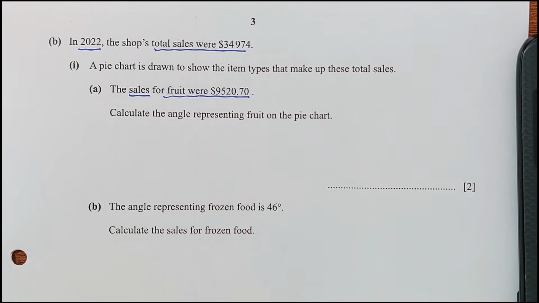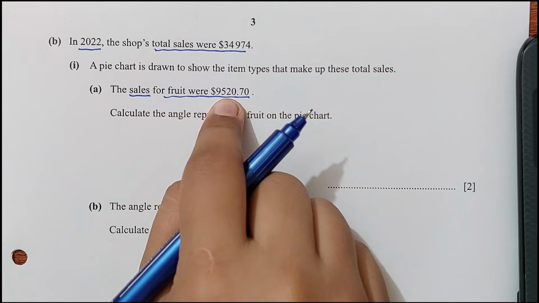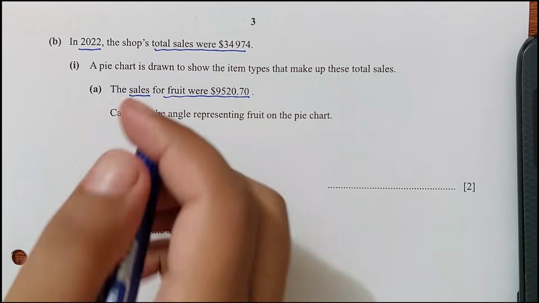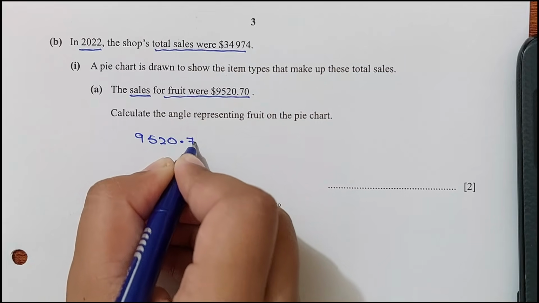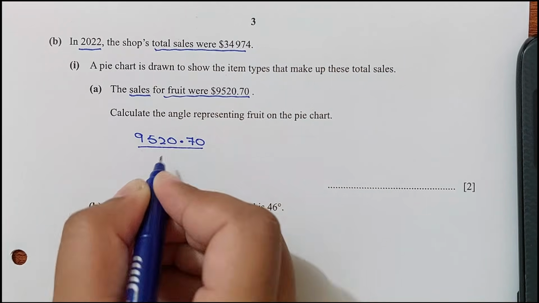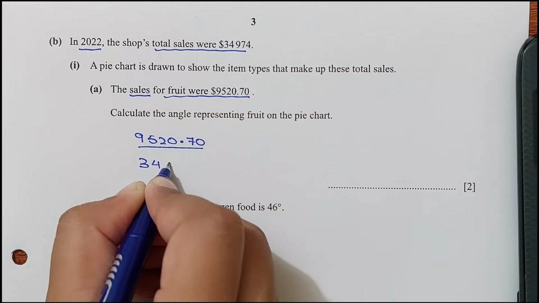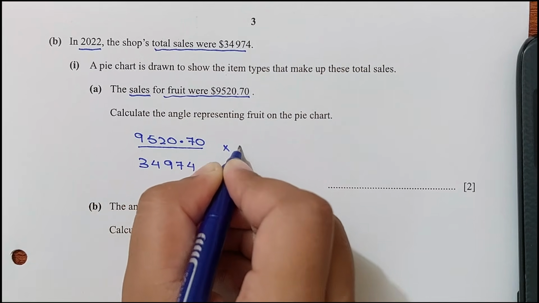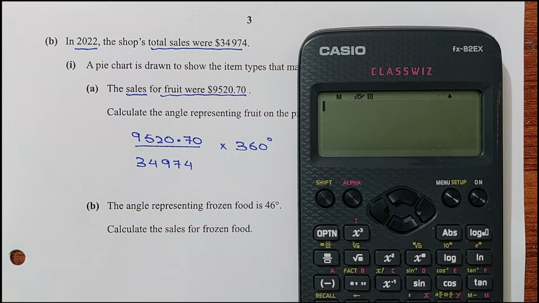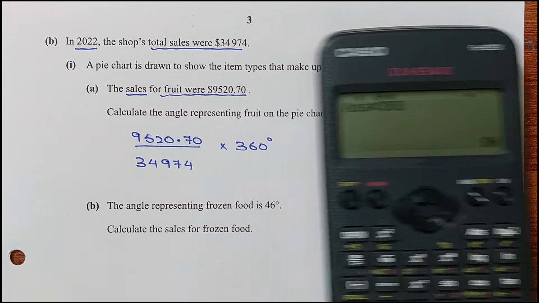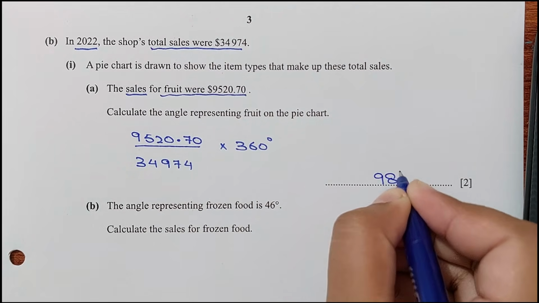Okay, so the total pie chart is 360 degrees. The sale for fruits divided by the total sale, multiplied by 360. 9520.70 is the sale for fruits. The total sale was 34,974, multiplied by 360 degrees, the whole pie chart. 9520.70 divided by 34974 multiplied by 360 is 98 degrees. The angle is 98 degrees.